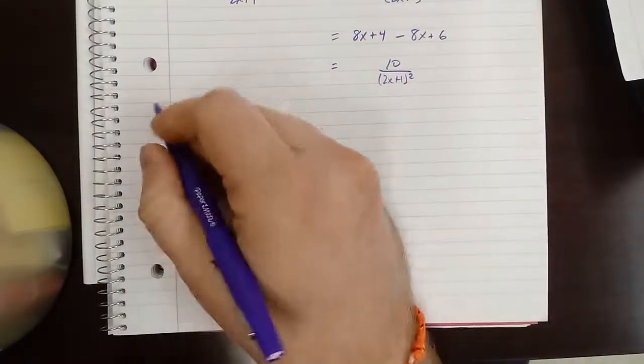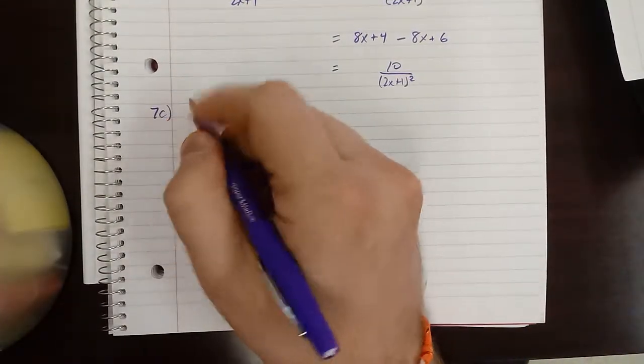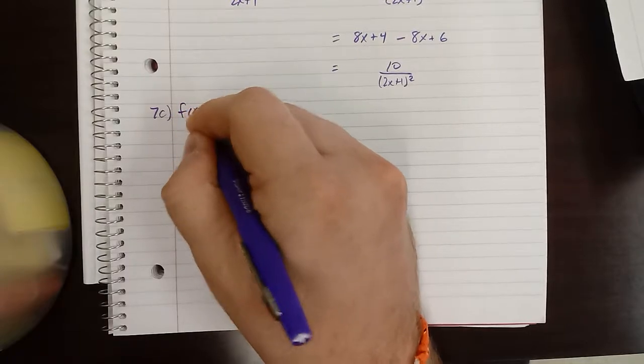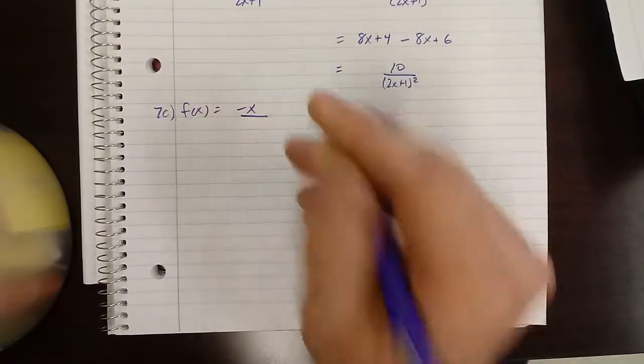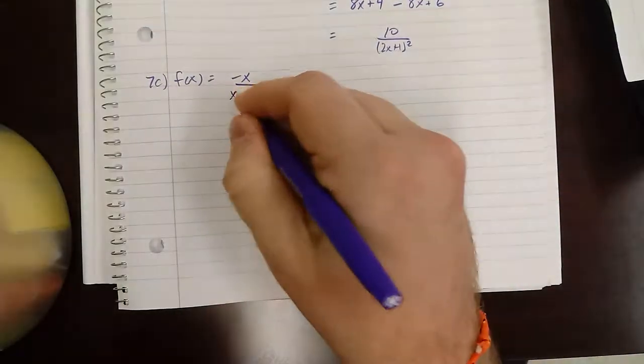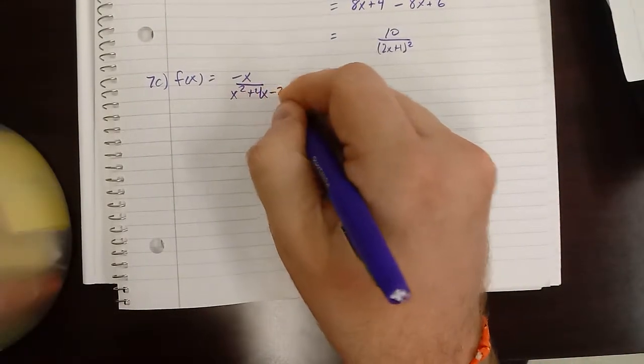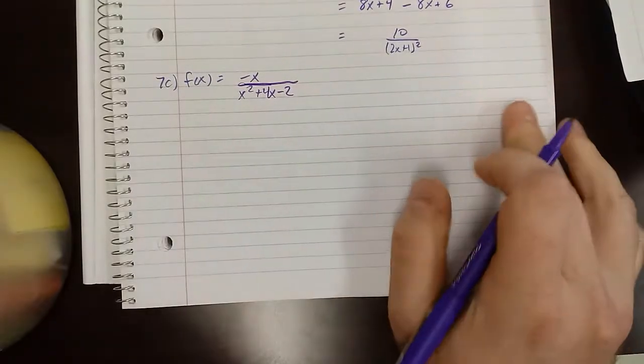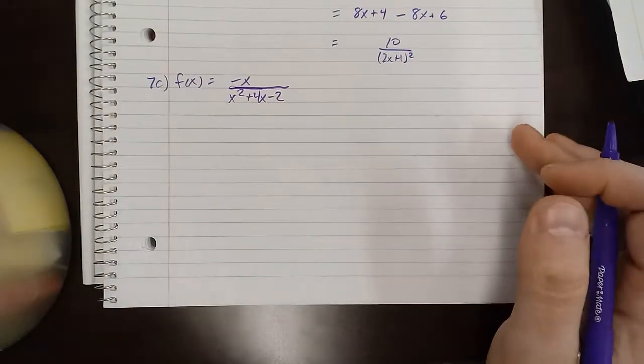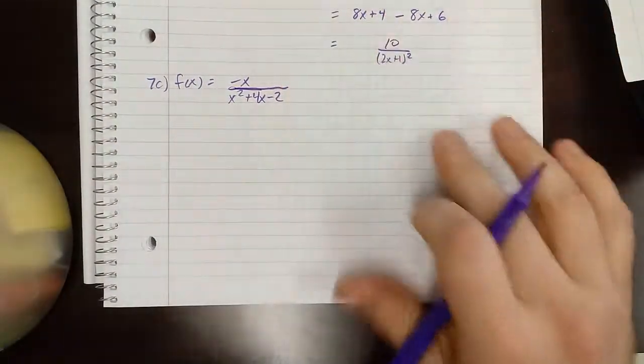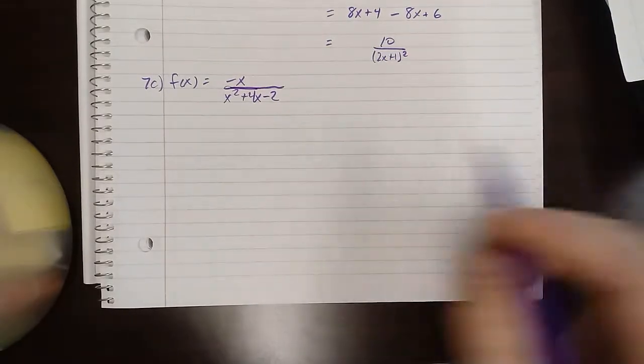7c. We have a negative x on top, over x squared plus 4x minus 2. So if I'm trying to take the derivative of this, instead of trying different strategies, I'm just going to talk as I do it the way I normally do.